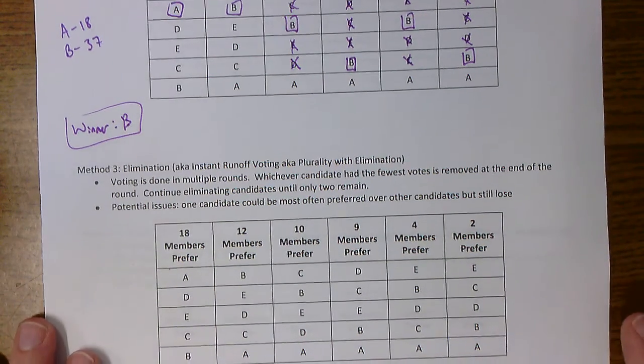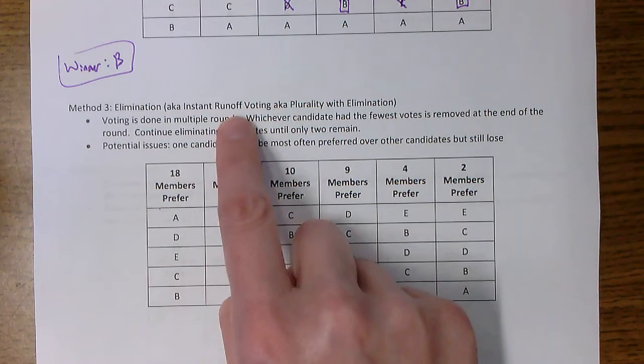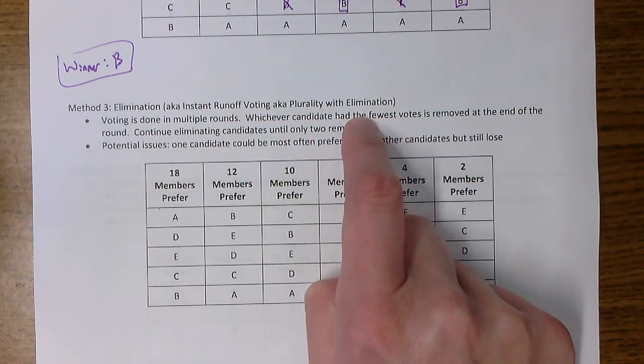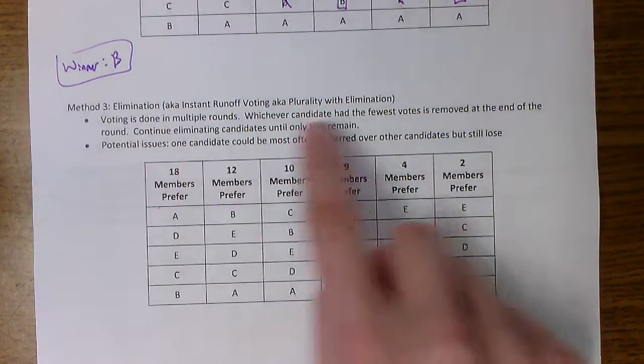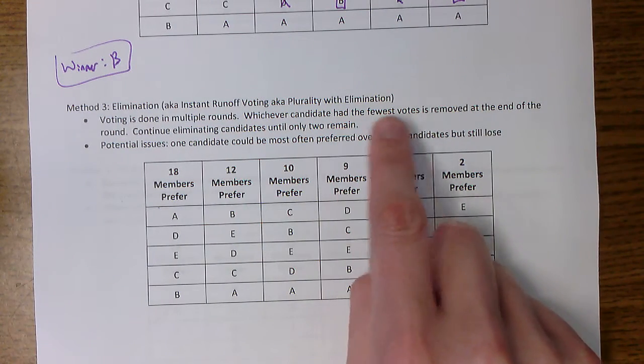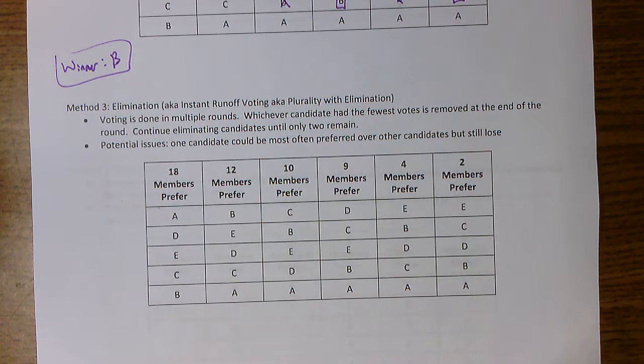From there, method 3, elimination. So this one goes by a lot of different names. It's also called instant runoff or plurality with elimination. So this one is kind of like how sports games work, right? You do voting in multiple rounds. Whichever candidate has the least votes is removed, and you keep doing that until you're down to only the top 2 candidates and then figure out who had the most votes that way. So this is like starting with the losers and getting rid of them first, okay?